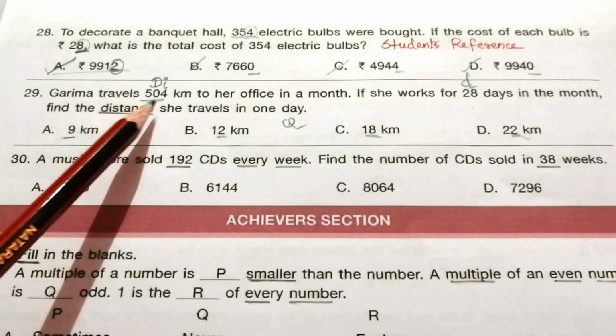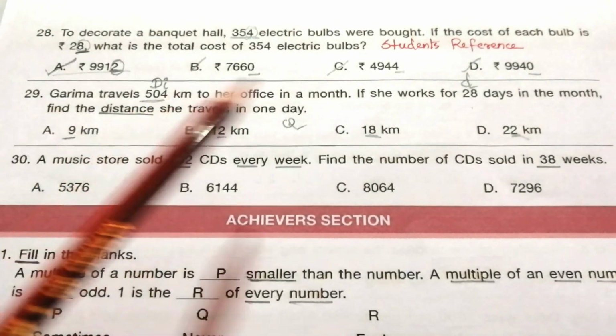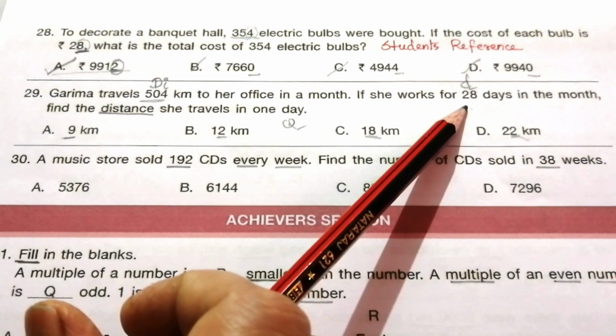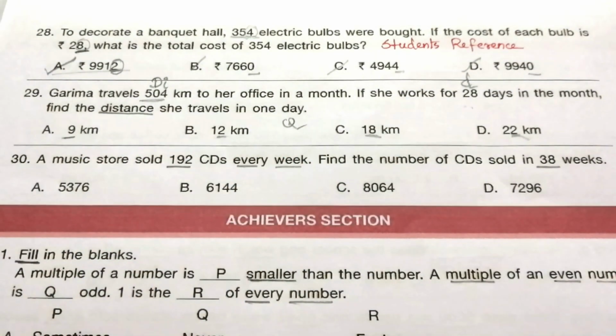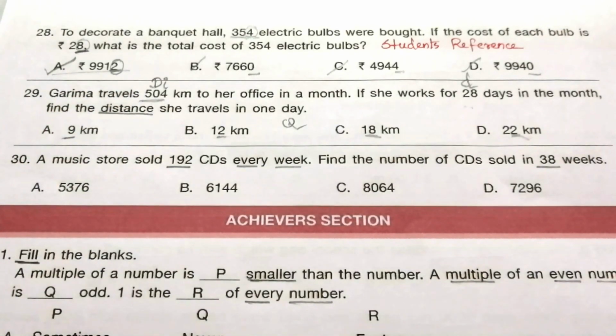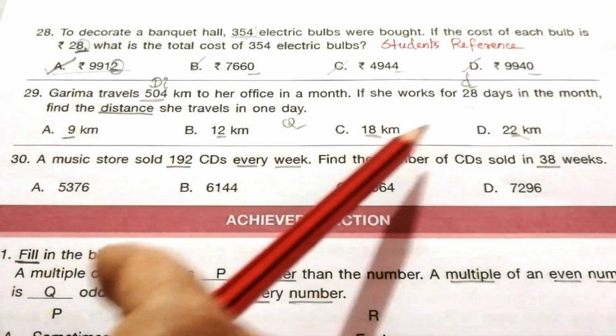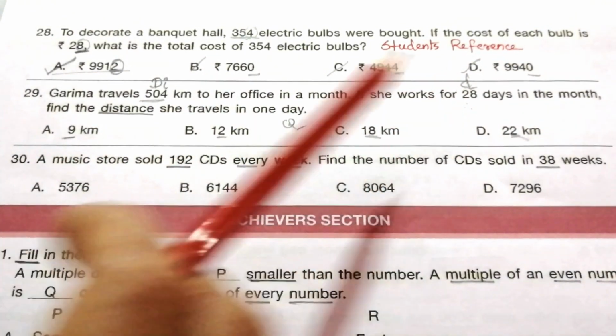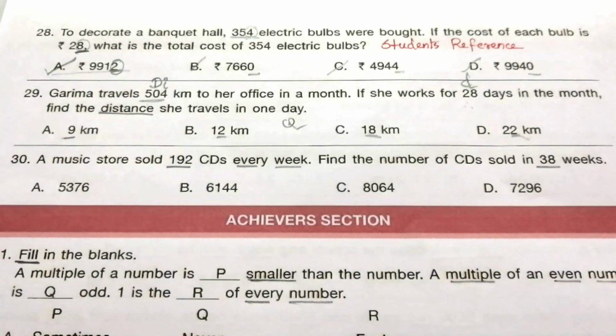We know 504 is the dividend, 28 is the divisor and the answer is the quotient. To get the dividend we have to multiply the divisor and quotient. So if we multiply any one of the answers with this 28, we have to get this value. Now I am going to check the ones place value only.